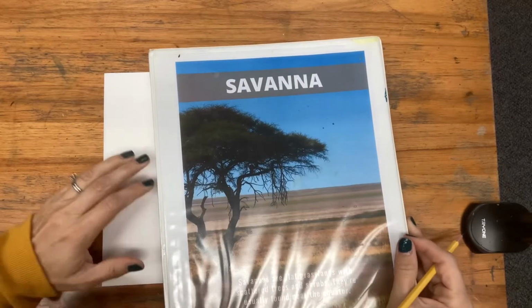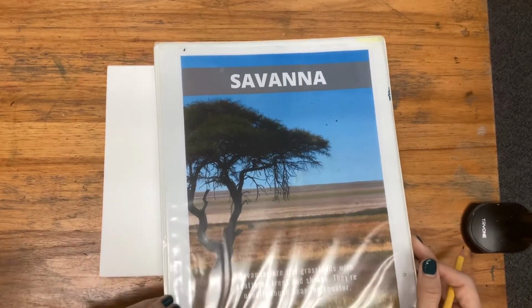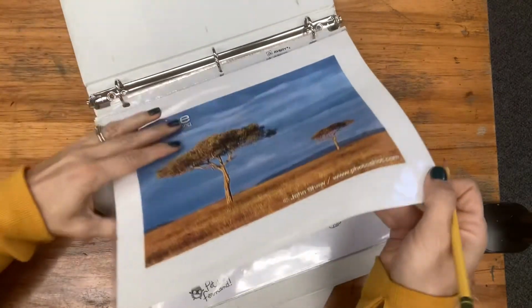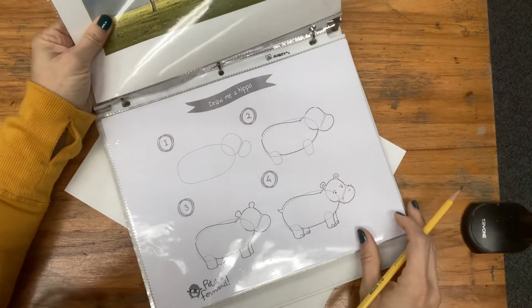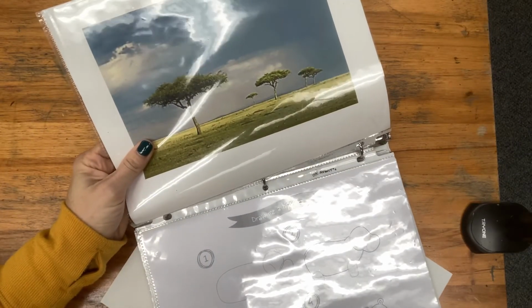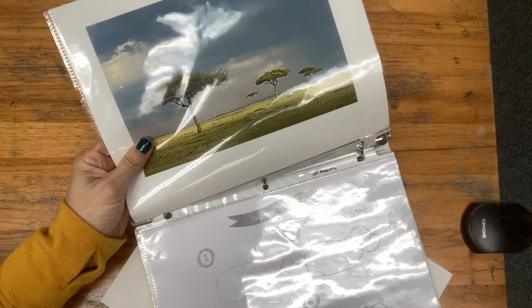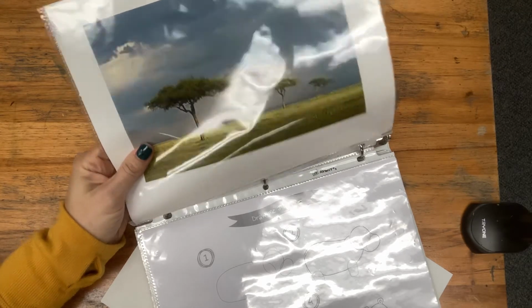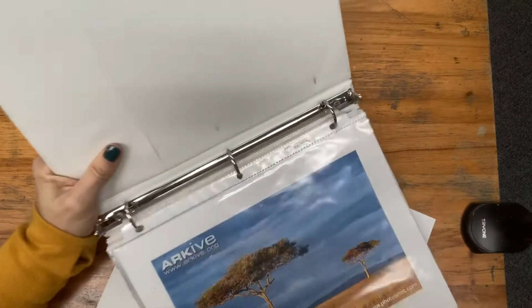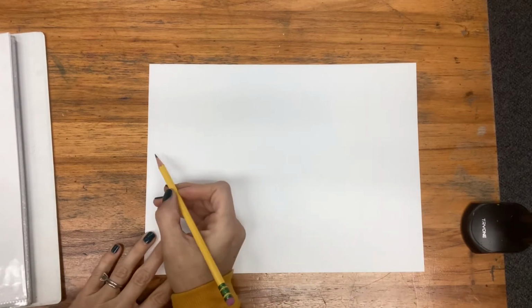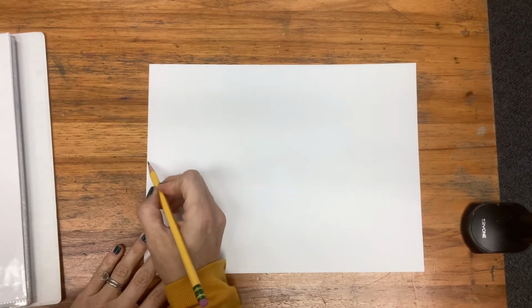So I have here a book that has some images. So I would open up here and I can look at some examples of what I might see in a savanna grassland. So I'm gonna see flat land, some grasses, and some trees. So I'm gonna start by doing my horizon line where the earth and the sky meet each other. So I'm going to choose where I want that.